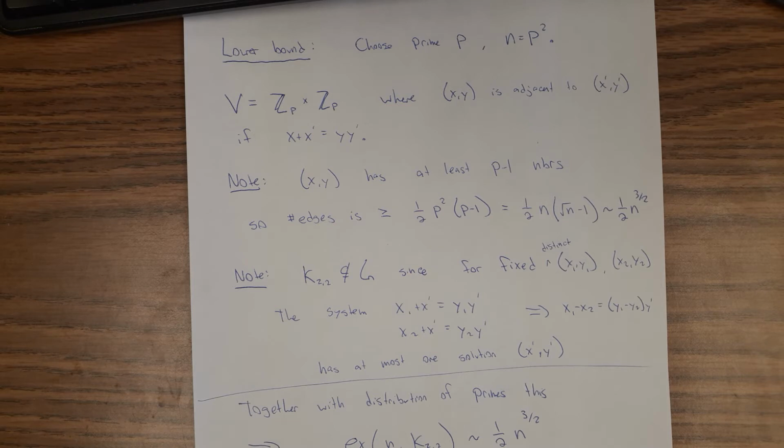But one could also very fairly say that it was uninspired, the inspiration behind the construction was not very much. All we did is we made a random graph, and then it might have had some K_r's in it, but we just removed some edges until they were gone. And there's just something incredibly, it seems too simple.